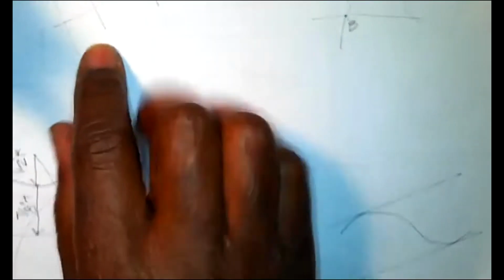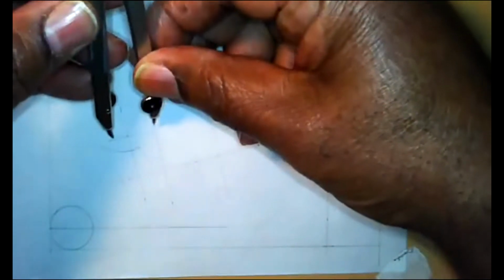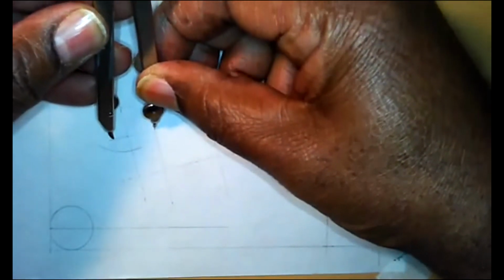And then we're going to set our needle at E, right there, using the same compass distance, and then we're going to draw another arc so it intersects the previous arc to create an intersection, just like that.